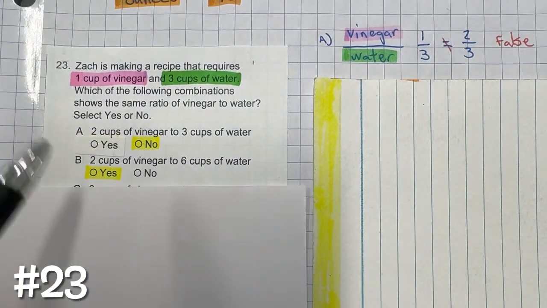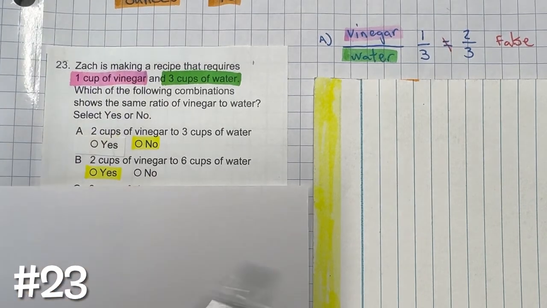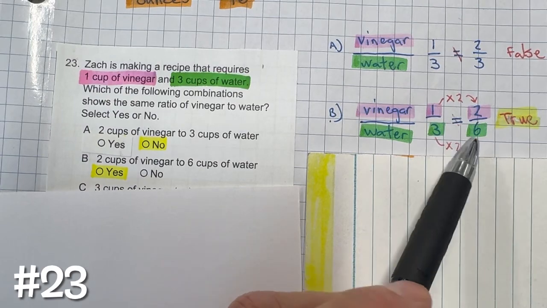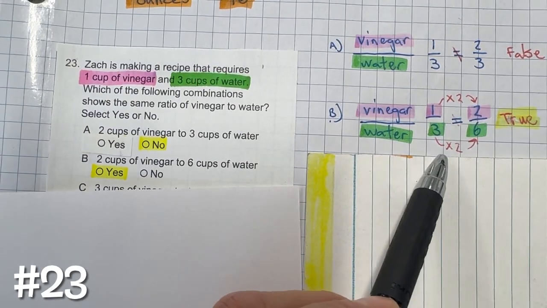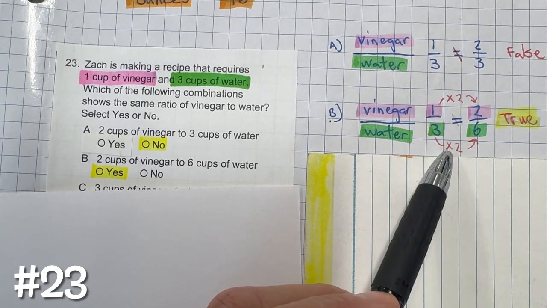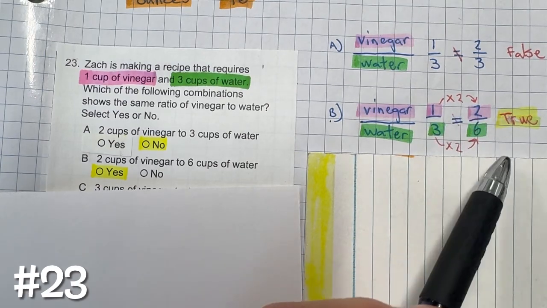Well, no, because 1/3 and 2/3 are not equal to each other. Number 23B, 2 cups of vinegar to 6 cups of water. Well, we have 1/3. Does that equal 2/6? Yeah. 2/6 is 2 times greater than 1/3. We're multiplying the numerator and denominator both by 2. 1 times 2 is 2. 3 times 2 is 6. So that is true.